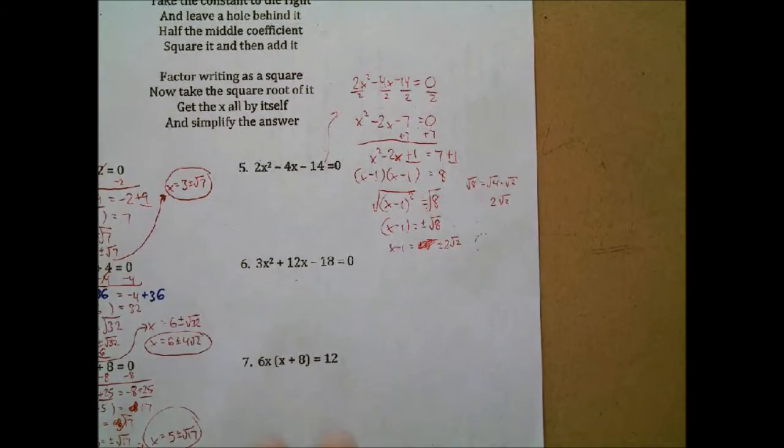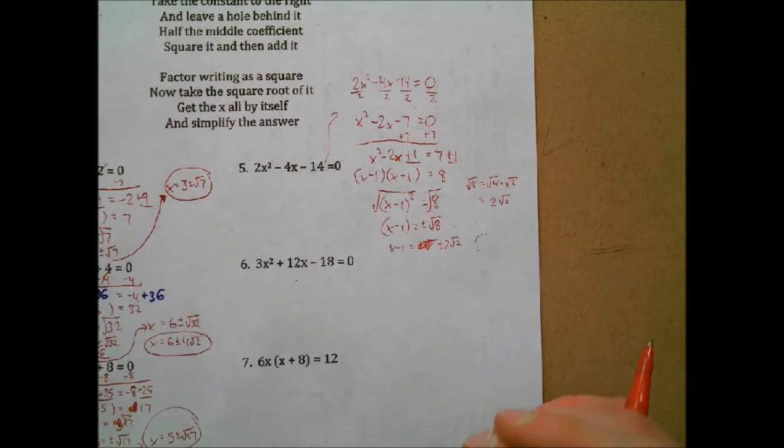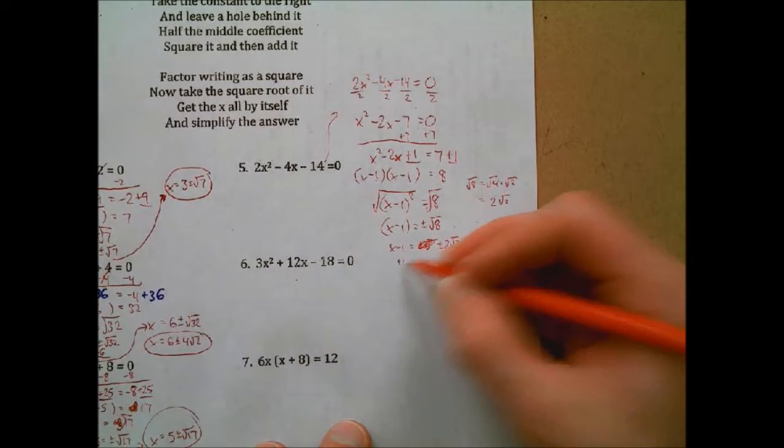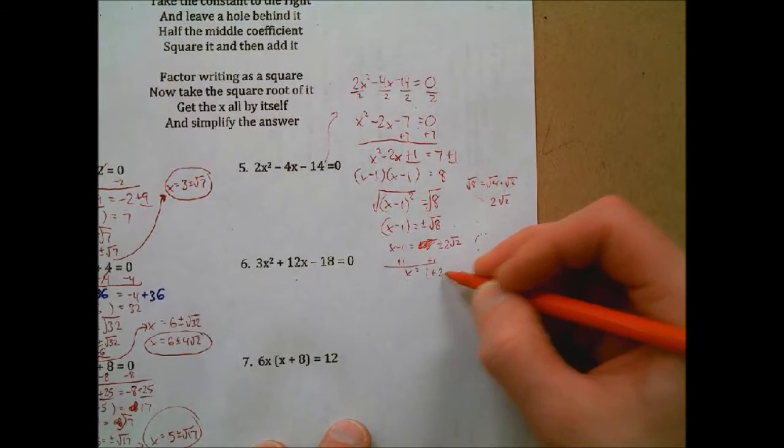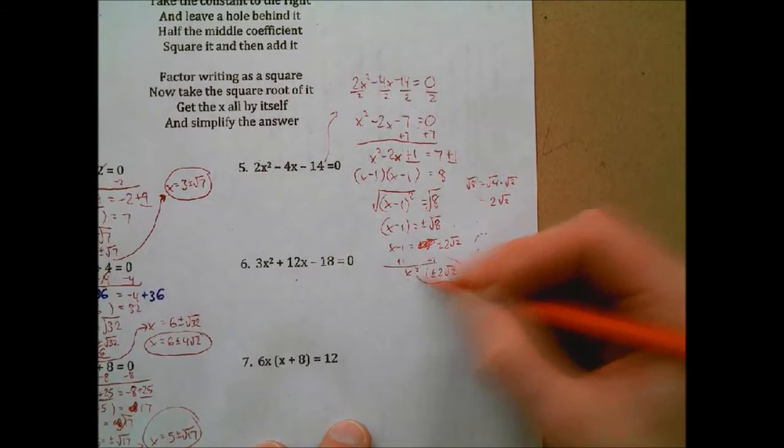And then last step, what do we do to both sides? Add 1. So we get x equals 1 plus or minus 2 root 2. Okay?